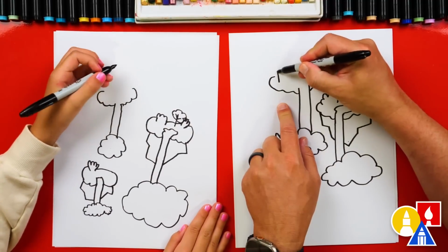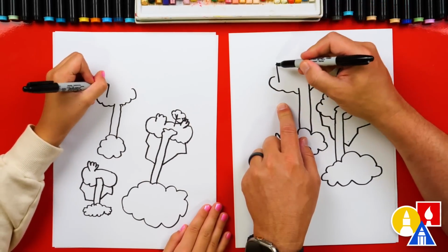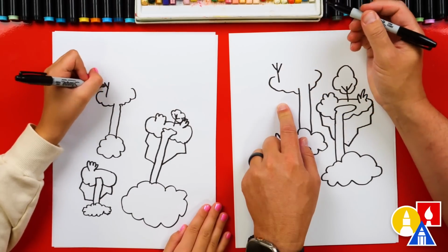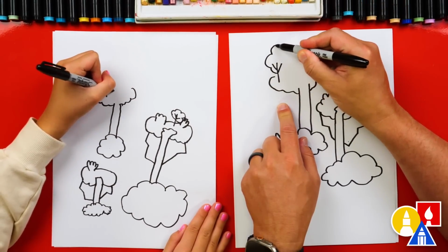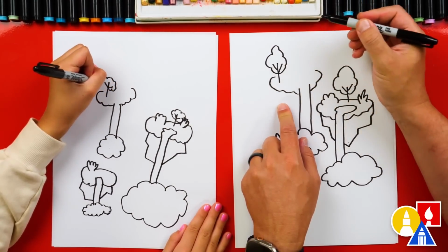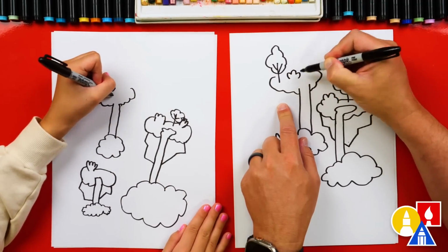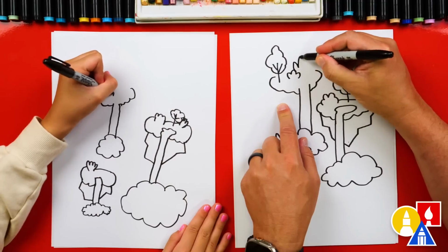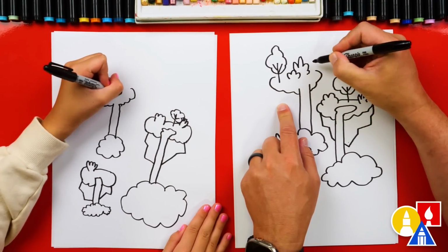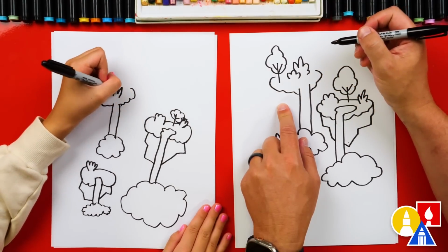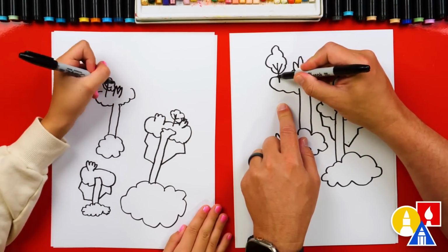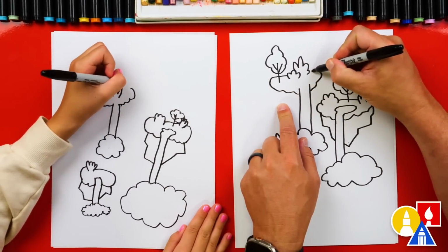Let's add another tree on this one. And the branches. And the top of the tree, we're going kind of fast since we're repeating the same steps. I'm going to add some more bushes and plants on this one. Yeah, that looks awesome. And then we can connect the back of the island to all the plants.